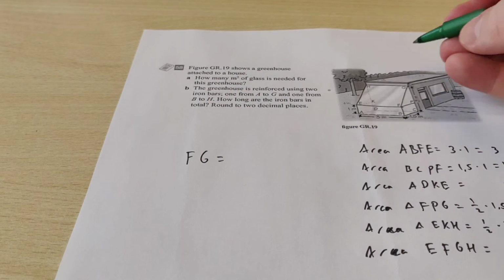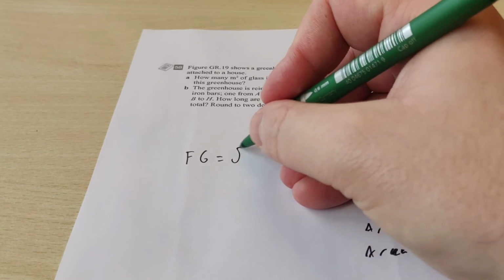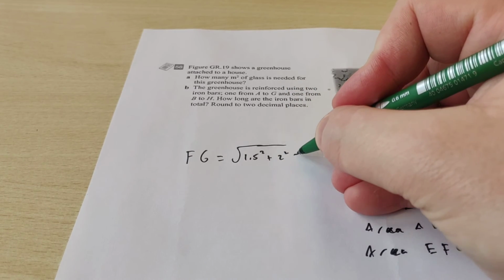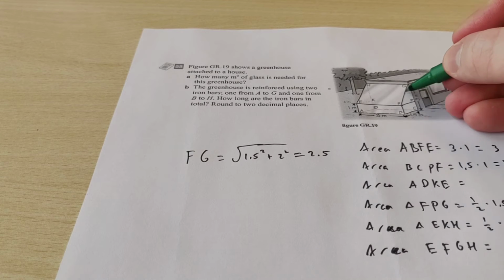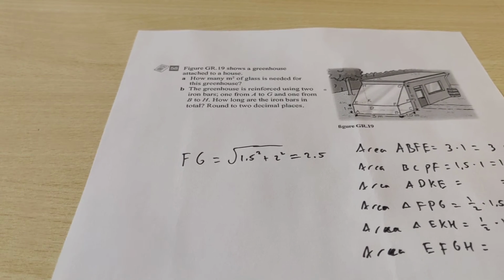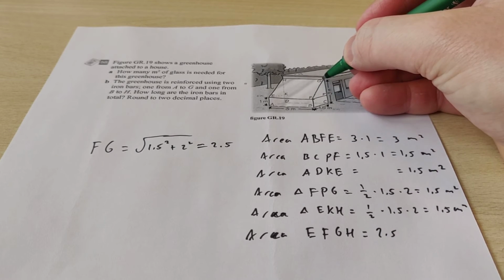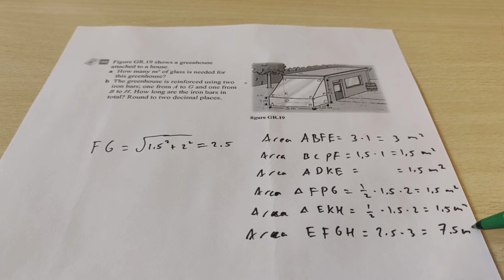If I want to calculate FG, I know that this length is 1.5, and this length is 2. So I need to do the square root of 1.5 squared plus 2 squared, and I get 2.5. So that's the length FG. Now to calculate the area, I do 2.5 times 3, and then I get 7.5 square meters.